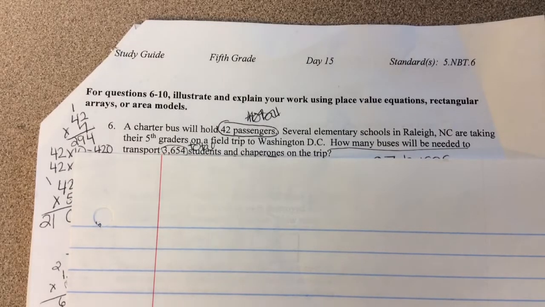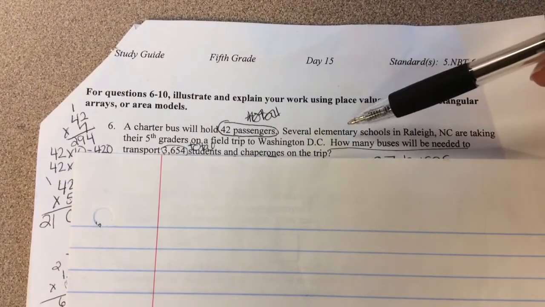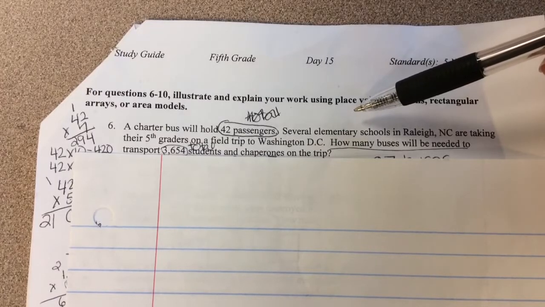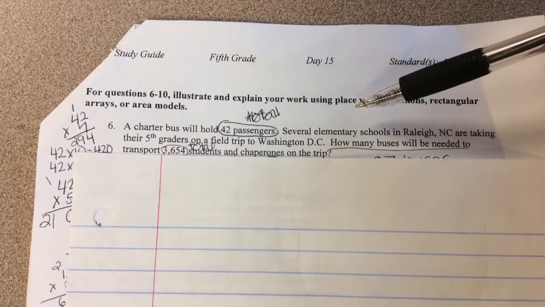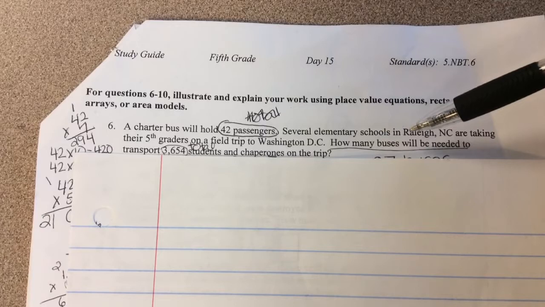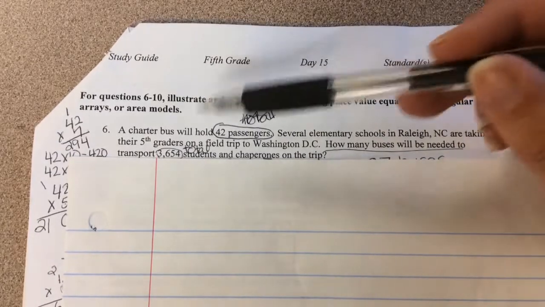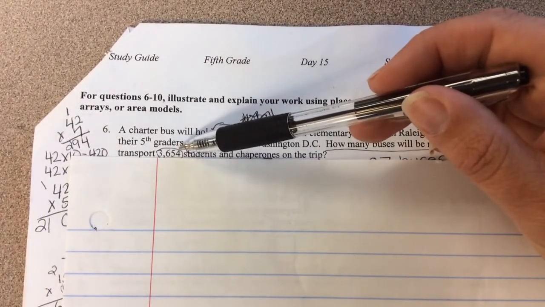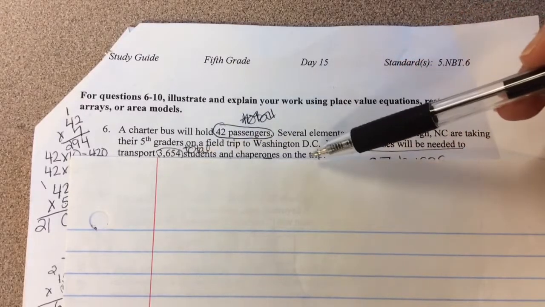So anyway, a charter bus will hold 42 passengers. Several elementary schools in Raleigh, NC, are taking their fifth graders on a field trip to Washington, D.C. How many buses will be needed to transport 3,654 students and chaperones?